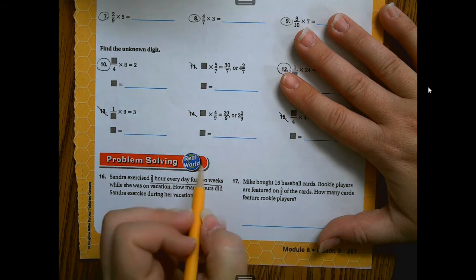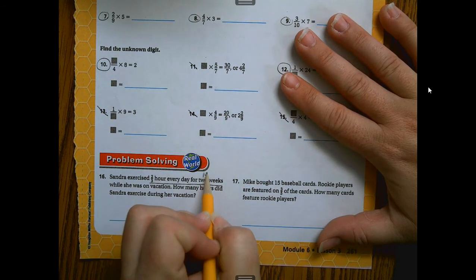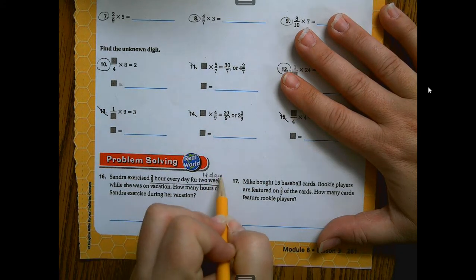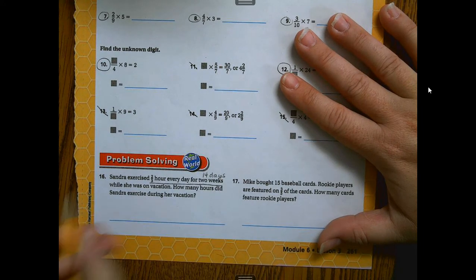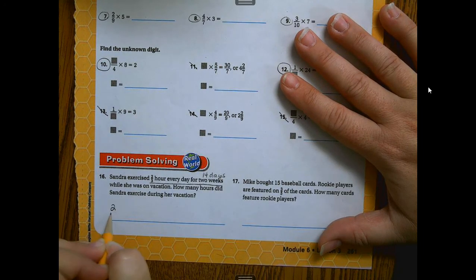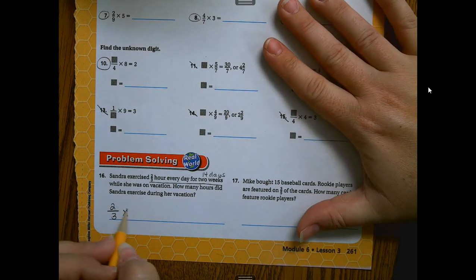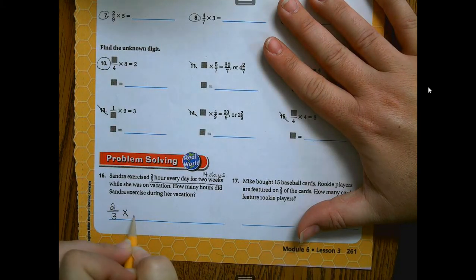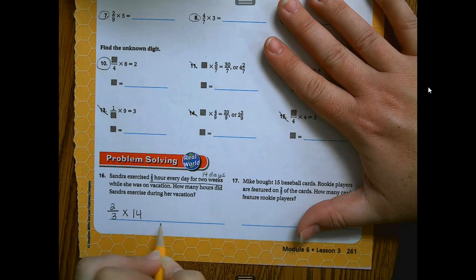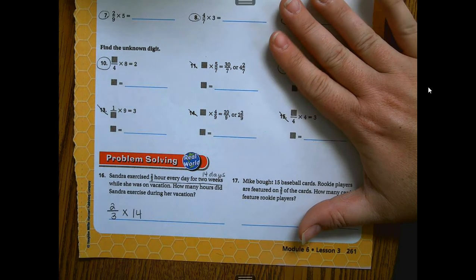Well, 2 weeks has 14 days. So 2/3, and she's doing that every day for 14 days. So 14, and you're wanting to know how many hours total.